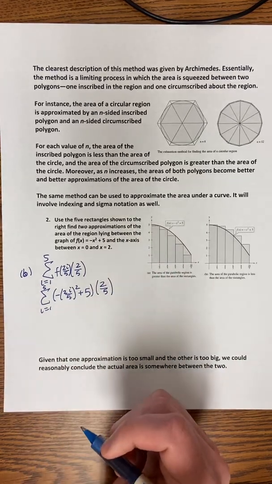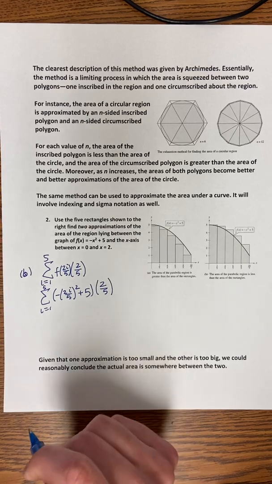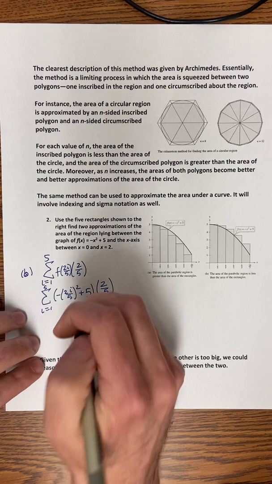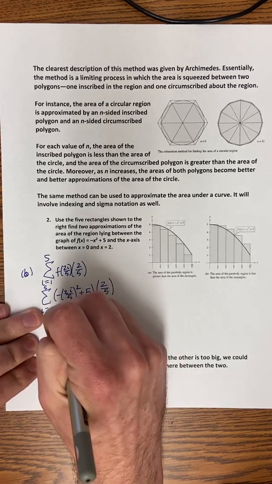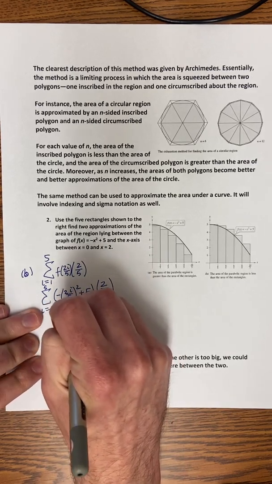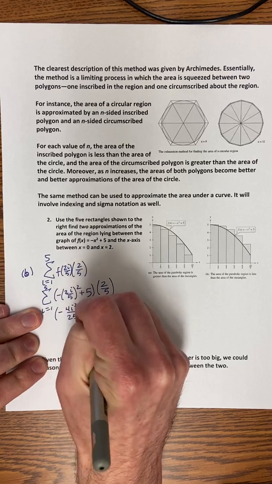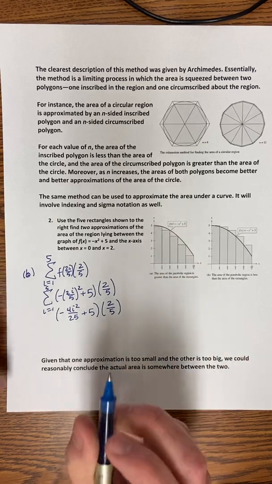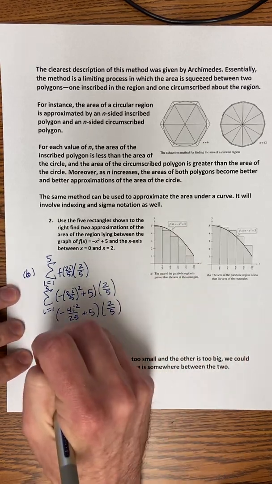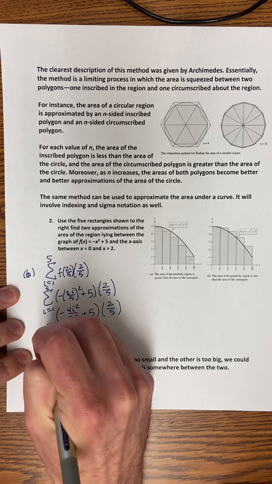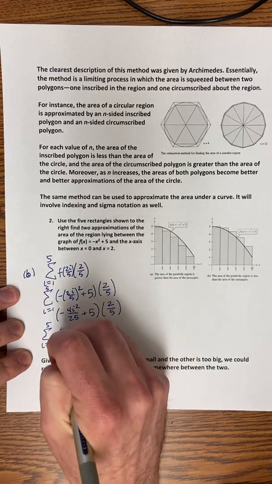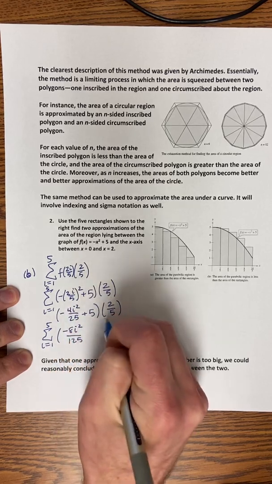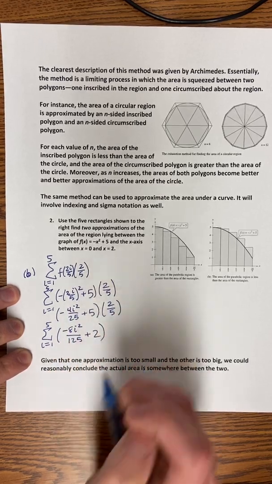And if I do this, using my previous approximations, what I'll notice is that this is negative 4i squared over 25 plus 5, times 2/5. So this is the summation from i equals 1 to 5 of, distributing the 2/5, negative 8i squared over 125, and the 5 times 2/5 will be plus 2.